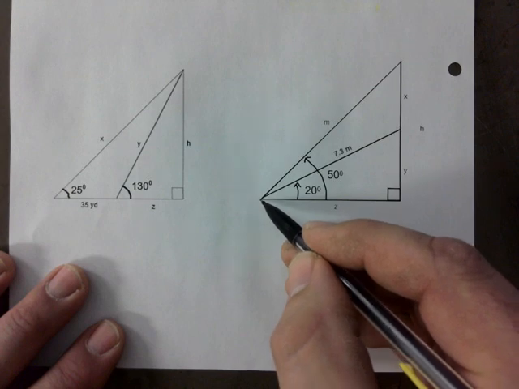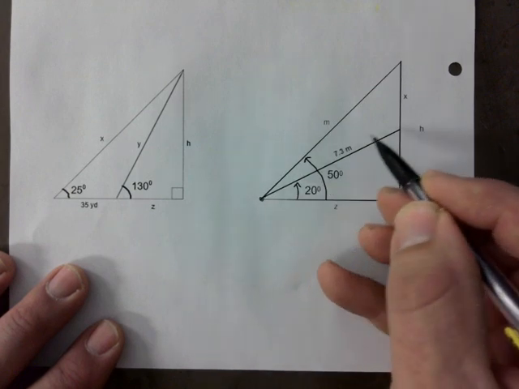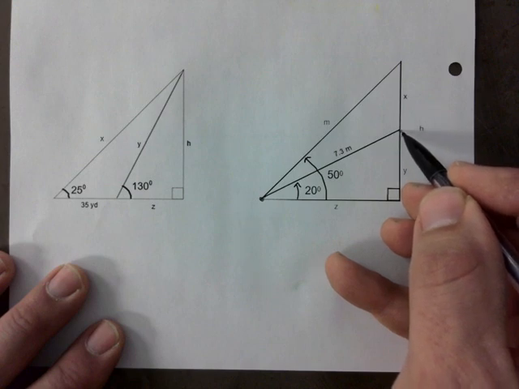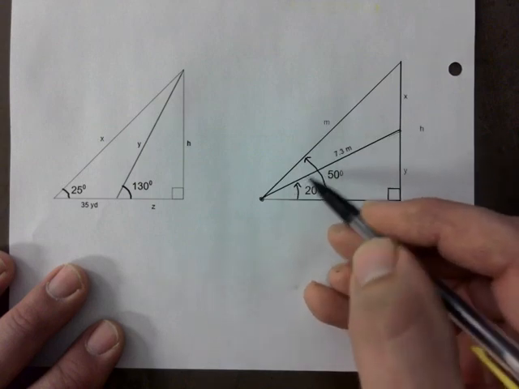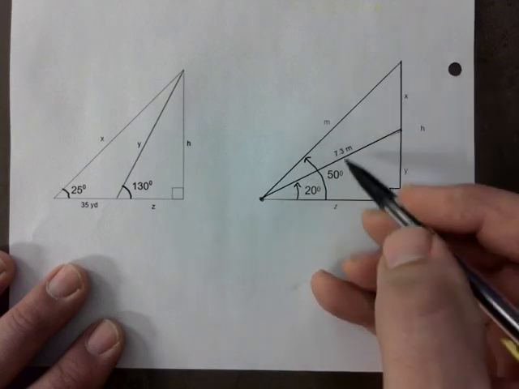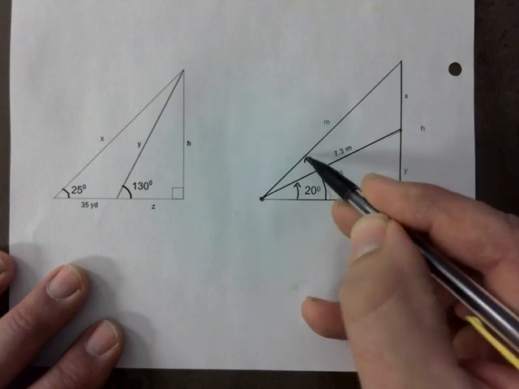So in this case, there could be someone standing here and the angle of elevation to the bottom of a billboard is 20 degrees, and then to the top of the billboard, it's a 50-degree angle of elevation.